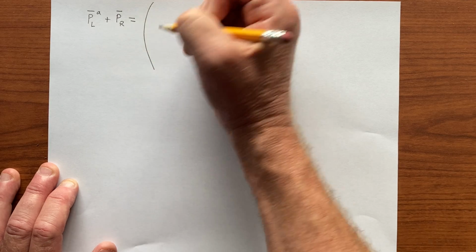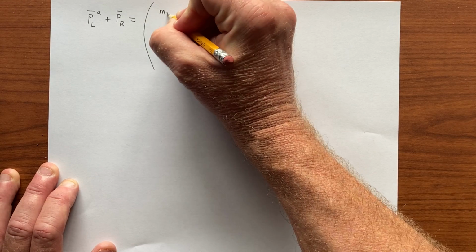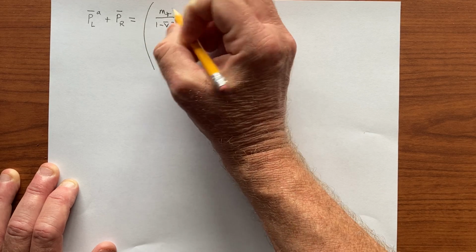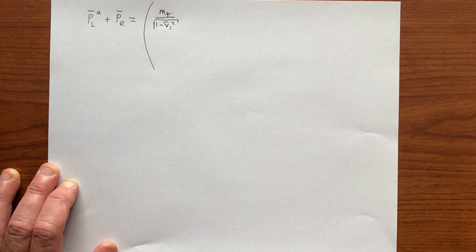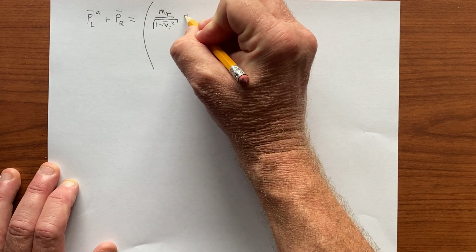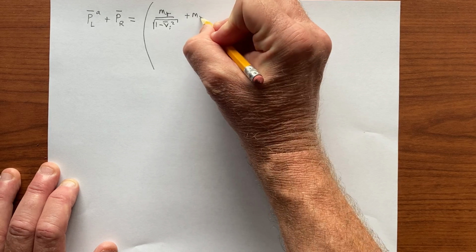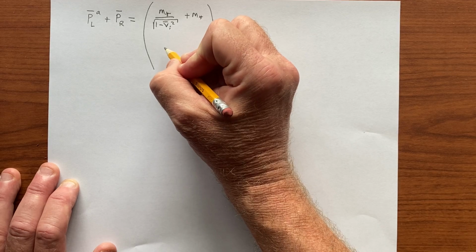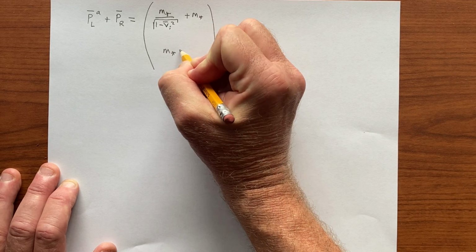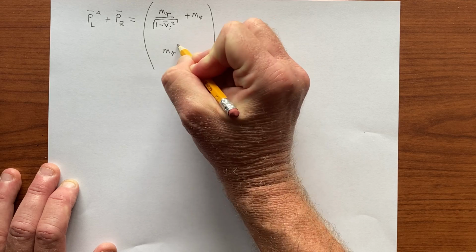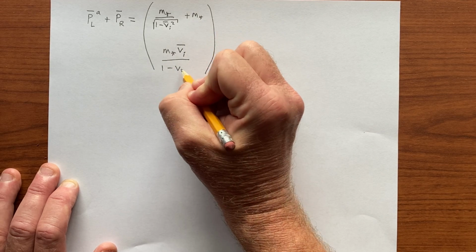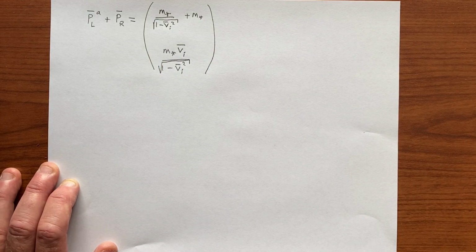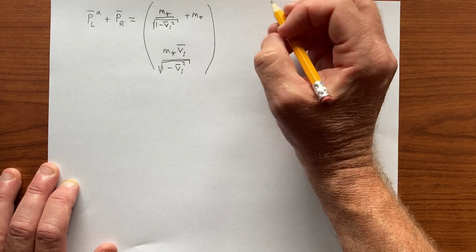And so this is going to look like m star over the square root of 1 minus this VI squared, plus, right, this one just has the m star in it, and the momentum has just one term. And so we can work this out and see what it gives us.